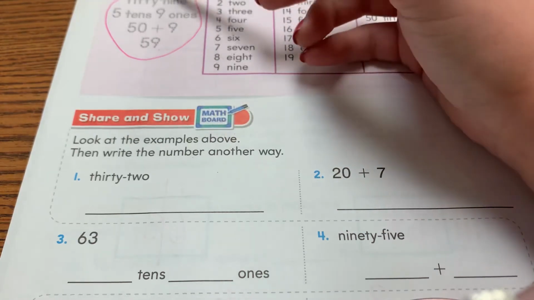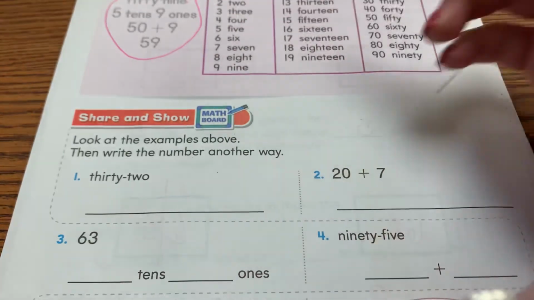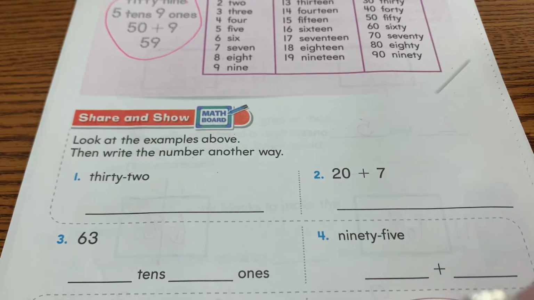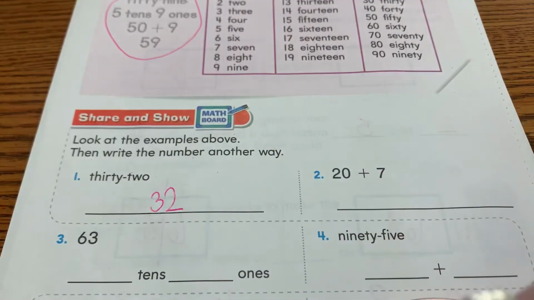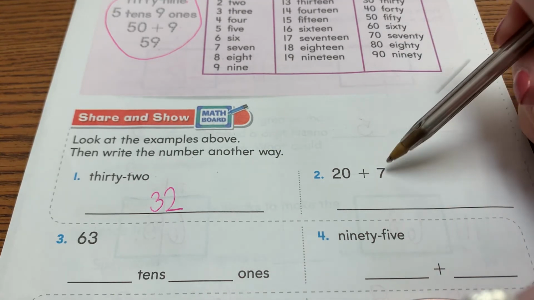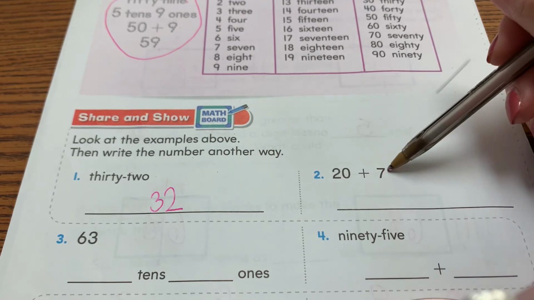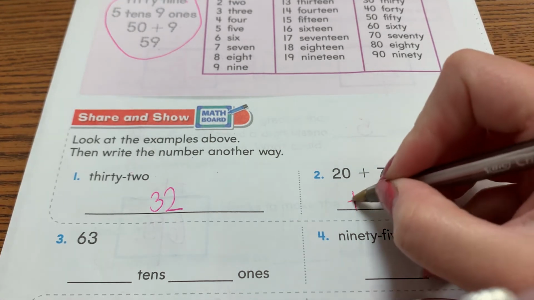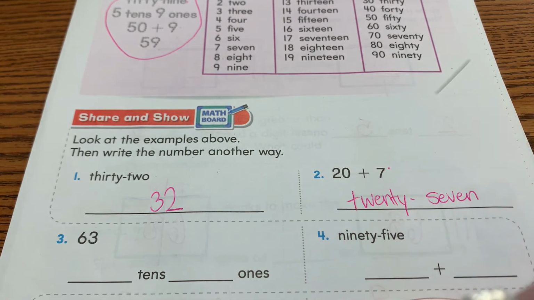Look at the examples above. That's what I circled. Then write the number in another way. You only have to write it in one more way. So 32. Well, it's written in word form. So I can write it in tens and ones. I can write it in expanded form or standard form. I'm going to go ahead and just write it in standard form. You can pick another way if you want. What is this one written as? It's in expanded form, so I'm going to write it in word form. 27.